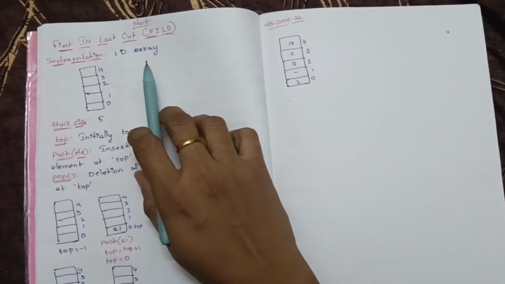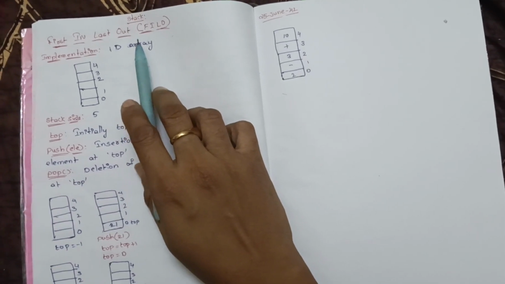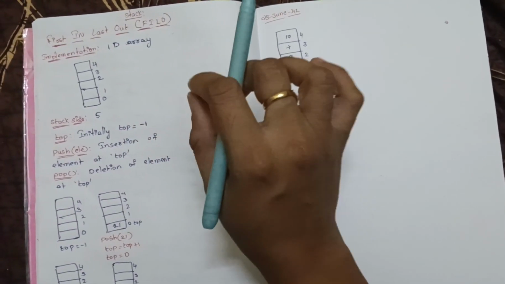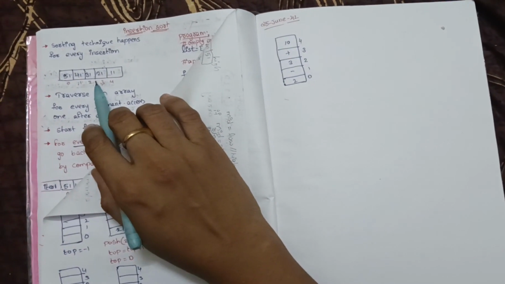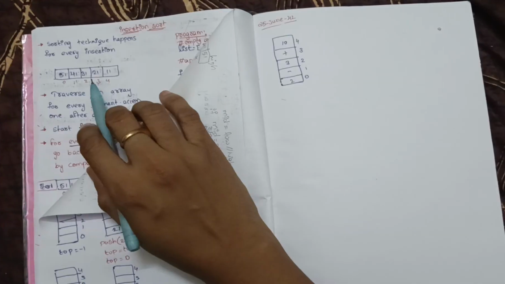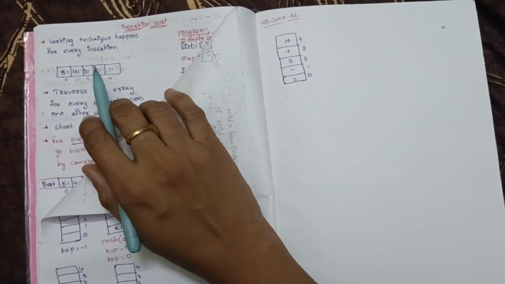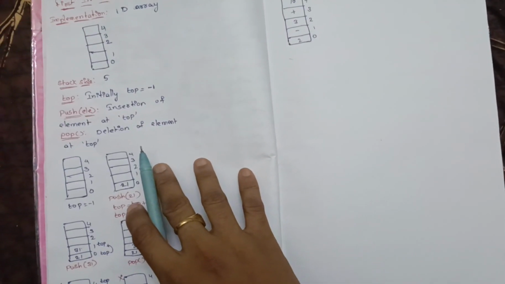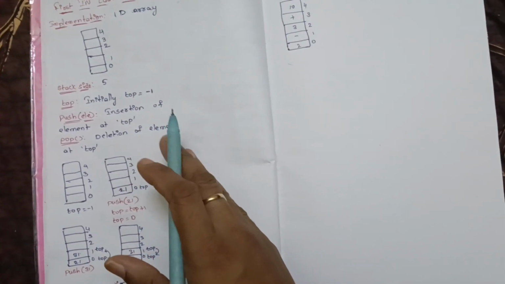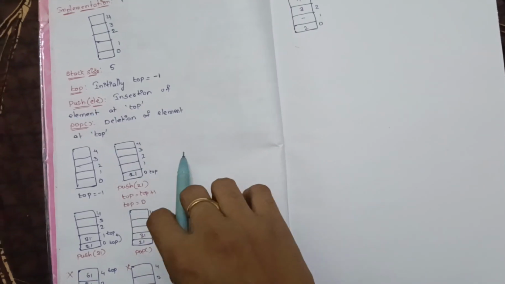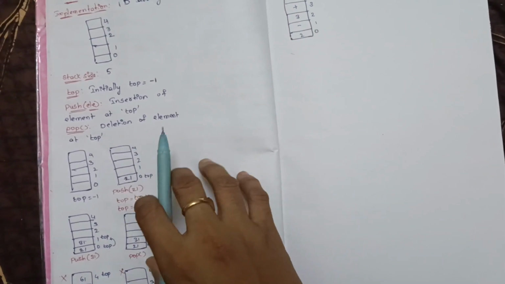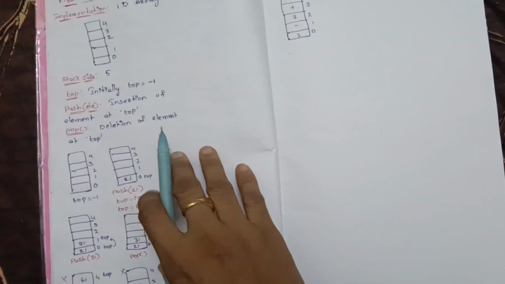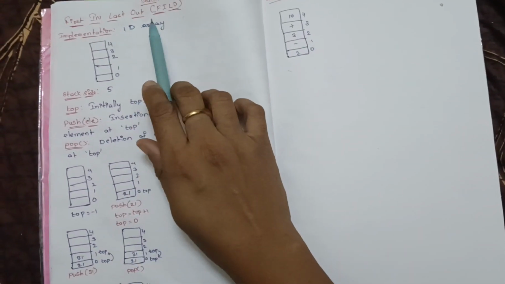After that we have to be clear with one thing: stack follows first in last out mannerism. Here in the array we can insert the element at whatever index we want, and we can delete the element at whatever index we want. But here in the stack algorithm, even though we are using the 1D array to represent the stack, we cannot insert the element at whatever index we want, and we cannot delete the element at whatever index we want. There is a mannerism that is first in last out.